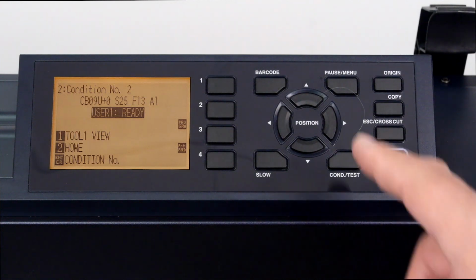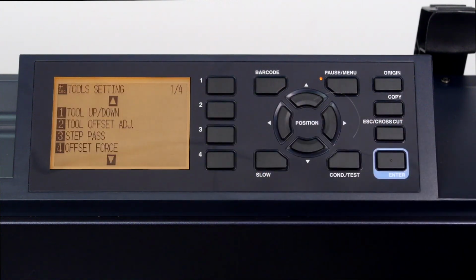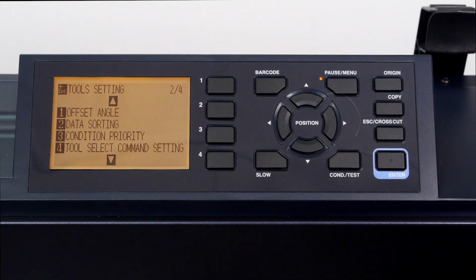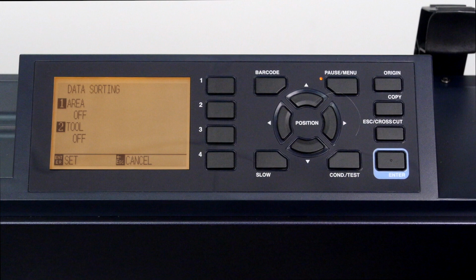To enable it, we will press the pause menu key, followed by pressing the 1 key for tools, then pressing the up arrow key once, and then pressing the 2 key for data sorting. Here we are given two options for the type of sorting we want: area sorting and tool sorting. Area sorting will sort the objects in the design so that it cuts each object of the design in an organized progression, minimizing the media movement.